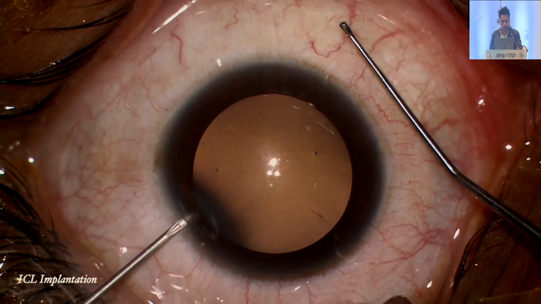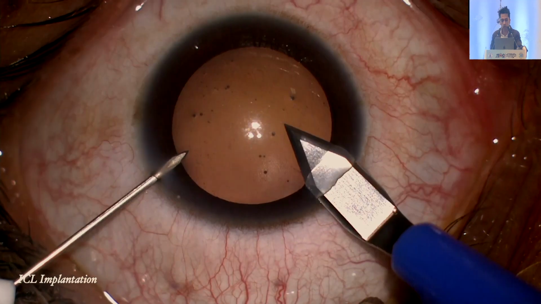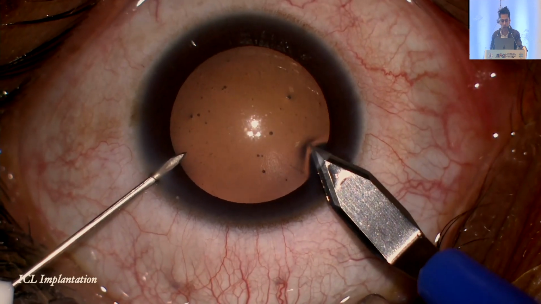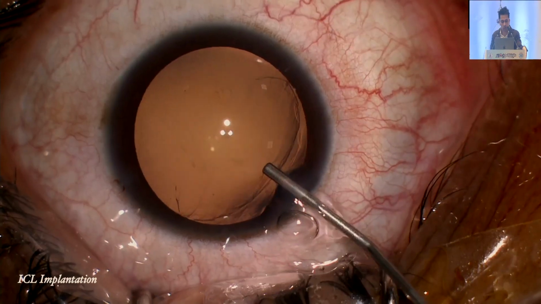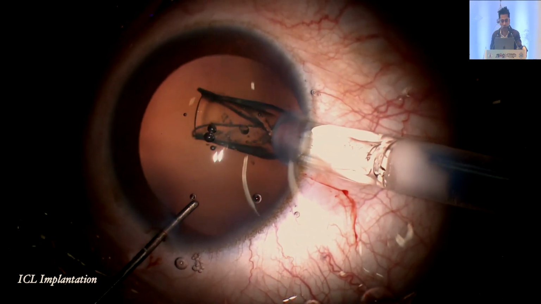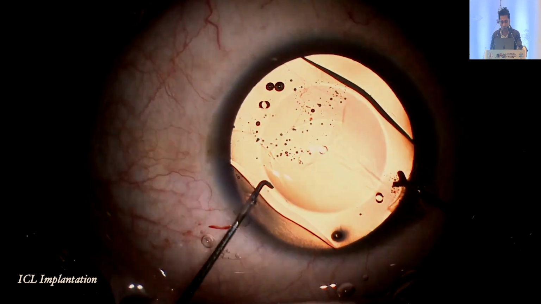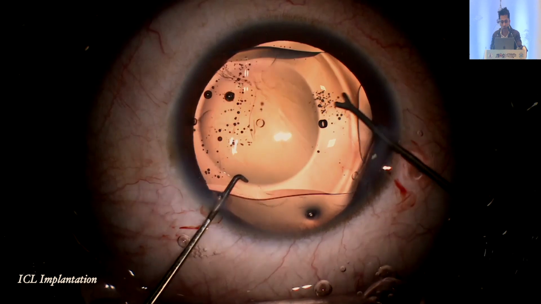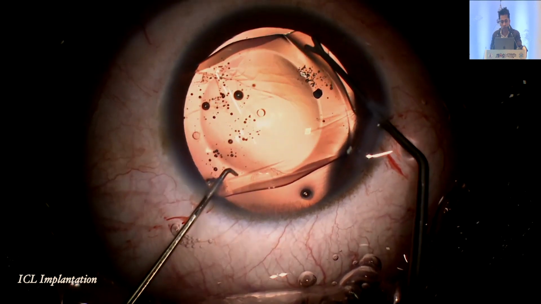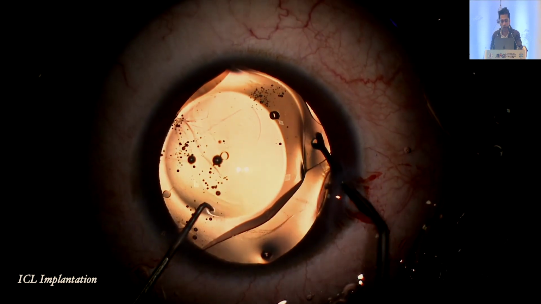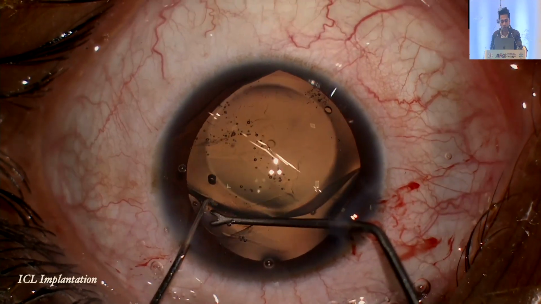I'll just give you an example of this. What I do usually is, under topical anesthesia, of course, I make my Wong incision in these scenarios because I want a closed tight-lipped wound. Once I have placed it, I'm already seeing my orientation holes, if you can see here on the left, bottom left. Once that is placed, I am putting the foot plates under the iris.